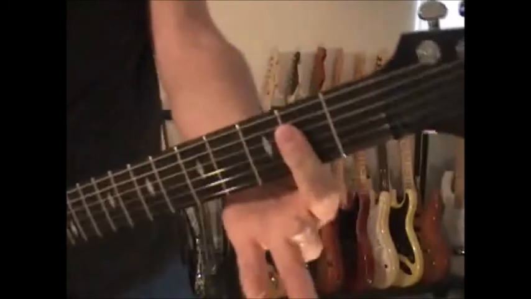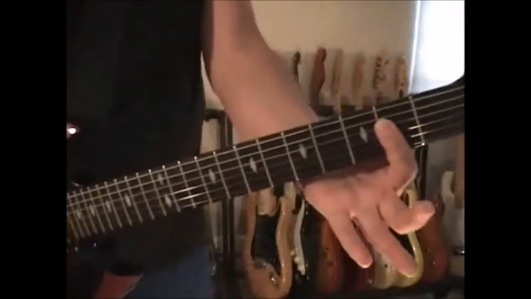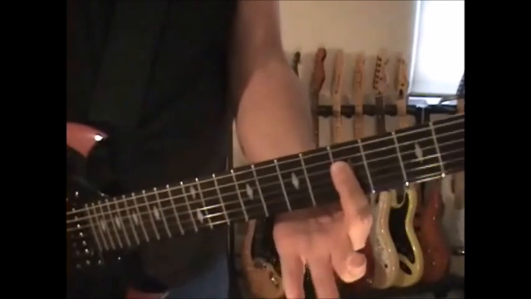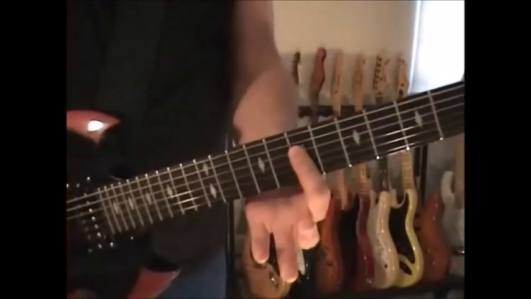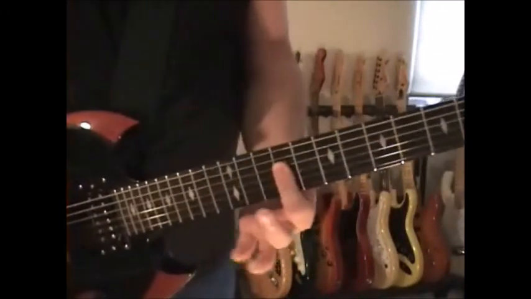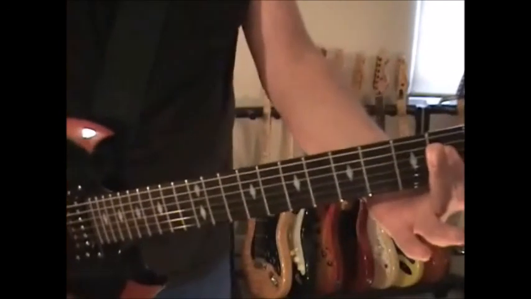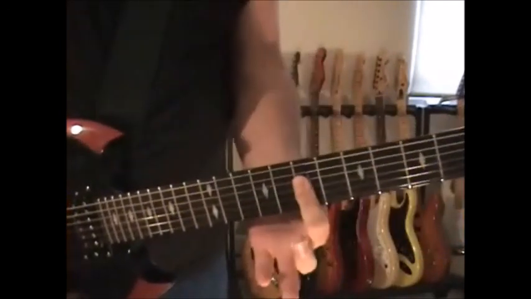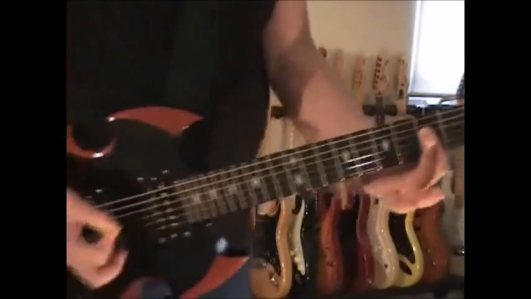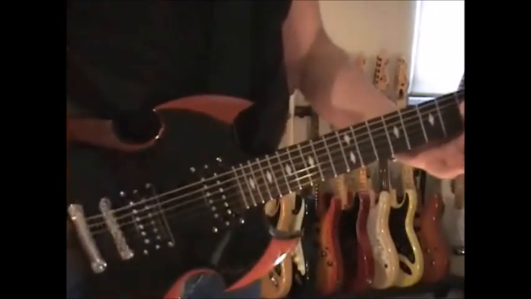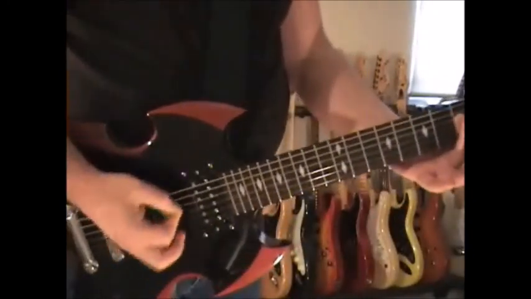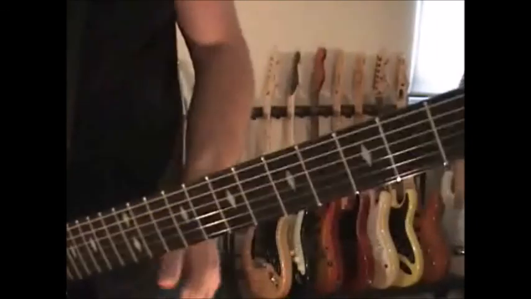Okay, that simply is just that one chord. I'm going up to the 5th fret, the dot. Okay, so you can play chords like that.